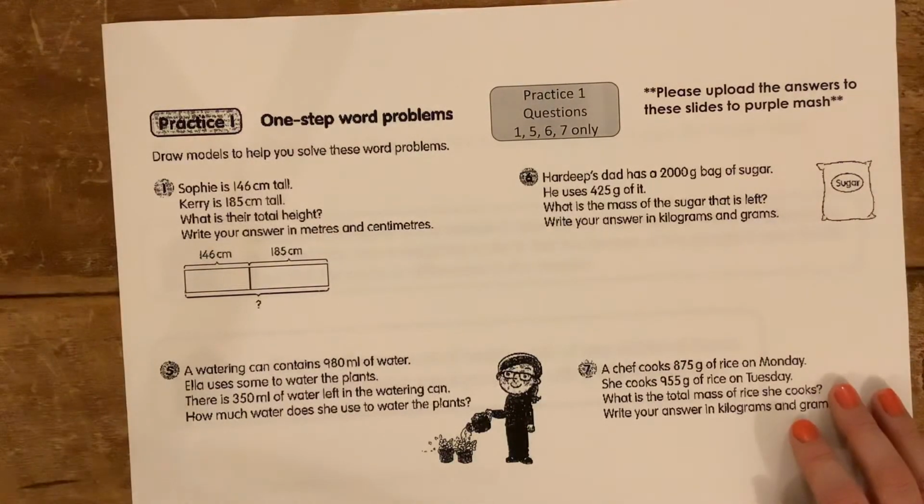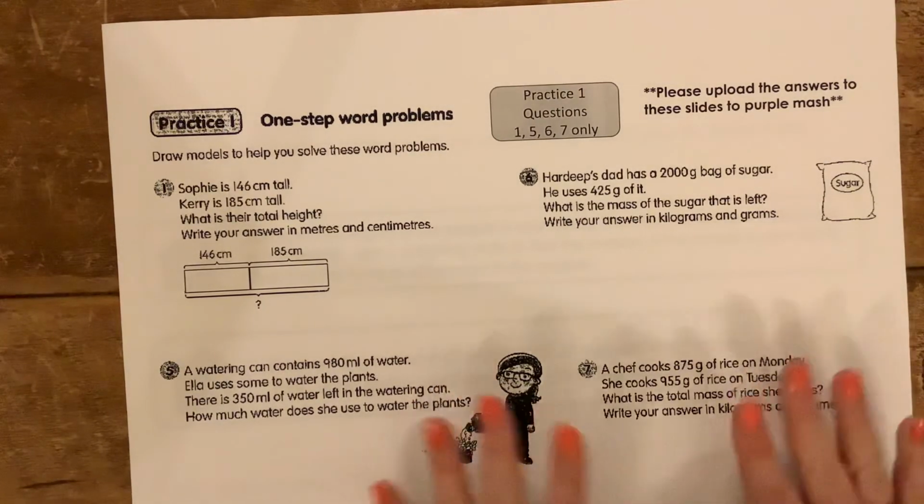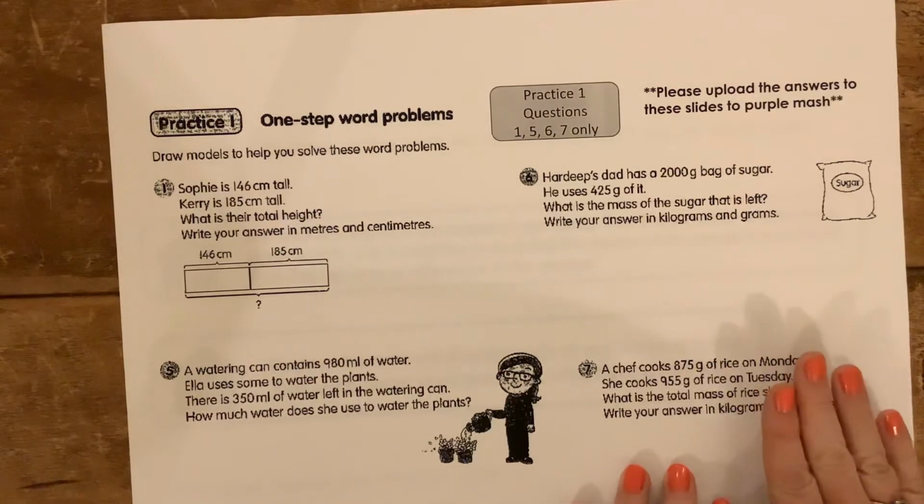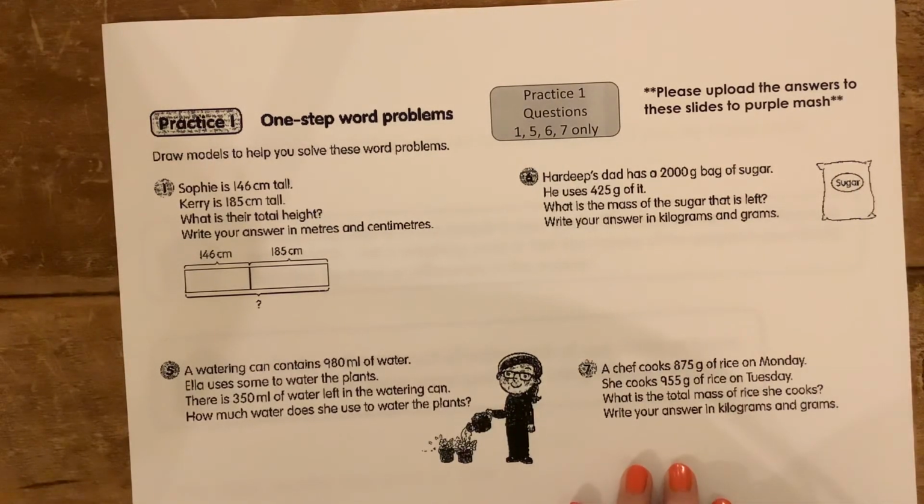So here are the questions that I'd like you to do today. There's 4 of them. I'd like you to make sure that you draw bar models to help you solve them. Pay close attention to all of the words that are giving you clues in these questions. And then this is the slide that I would like you to upload to Purple Mash when you've got your answers.